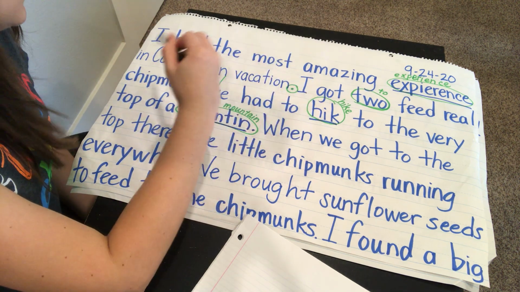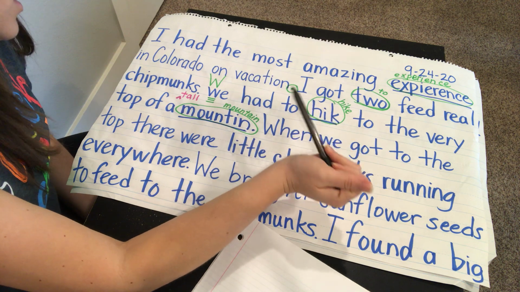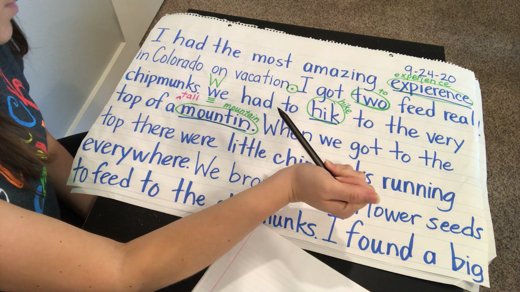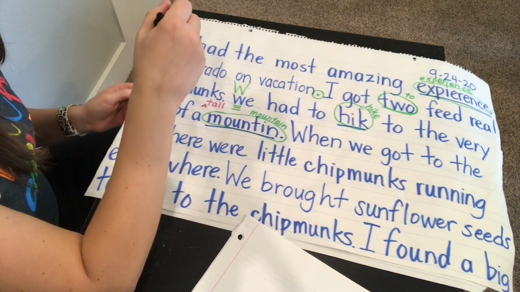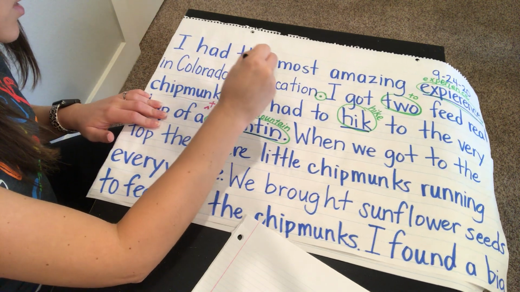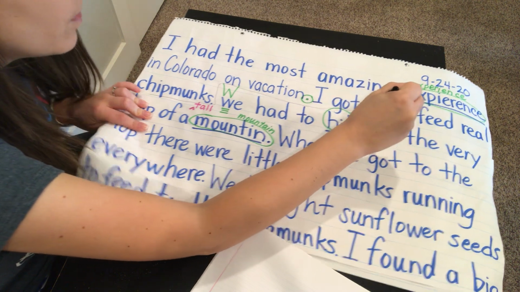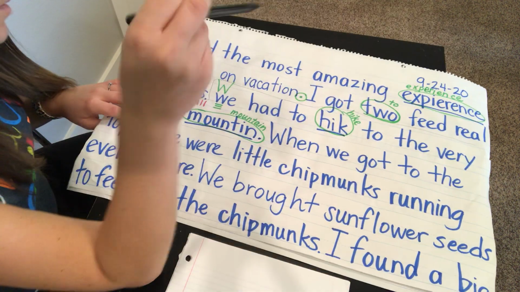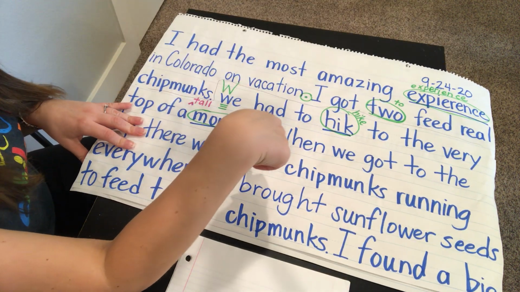I had the most amazing experience in Colorado on vacation. I got to feed 2 real chipmunks. Okay, I think that may be my first page. So I like to draw a line like this so that I know these sentences are on the first page. And you could do this too if you're doing pages.